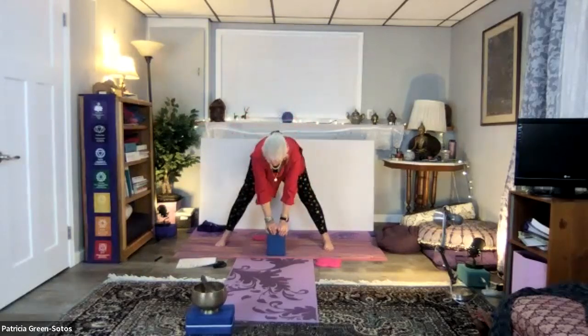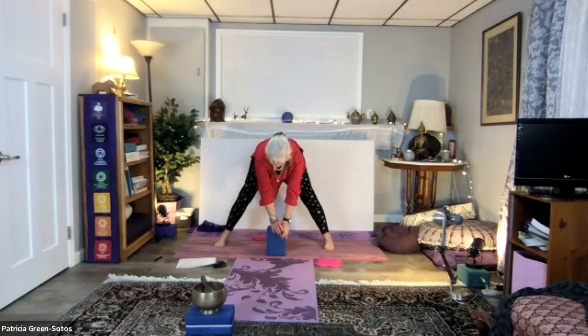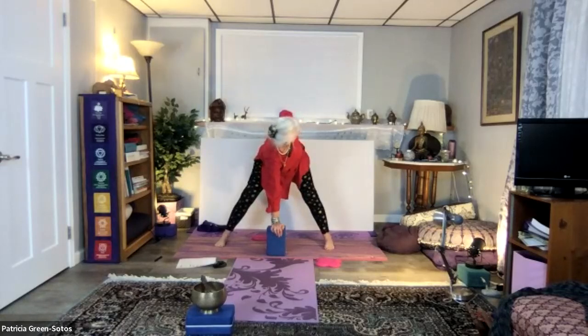Bring your hands to the block, then reach the crown of the head forward, reach the tailbone back. Placing your left hand into the center of the block, push down with the hand so that the arm bone comes to the front of the socket and look over your right shoulder. Right hand goes onto the lower back.